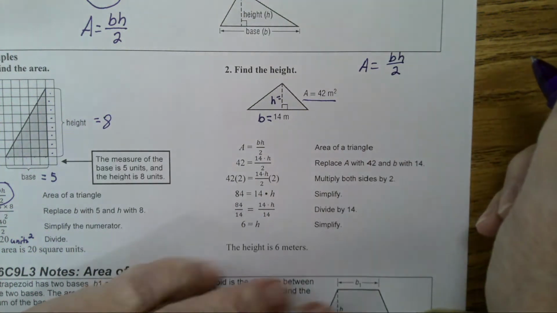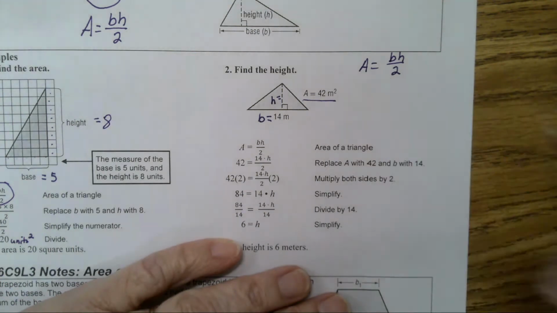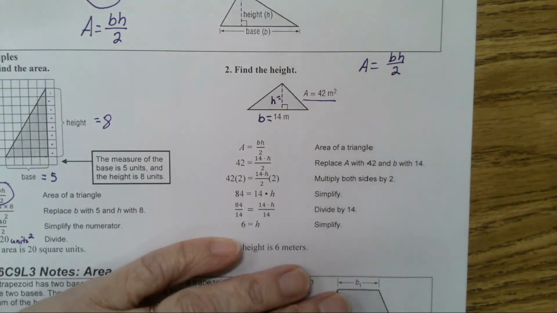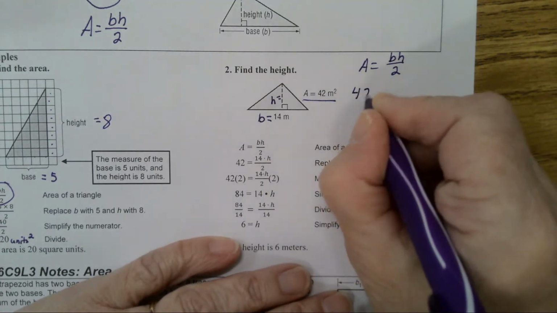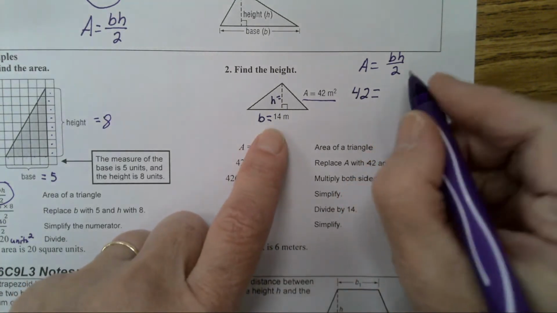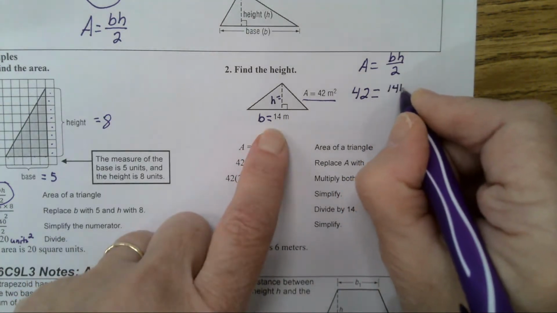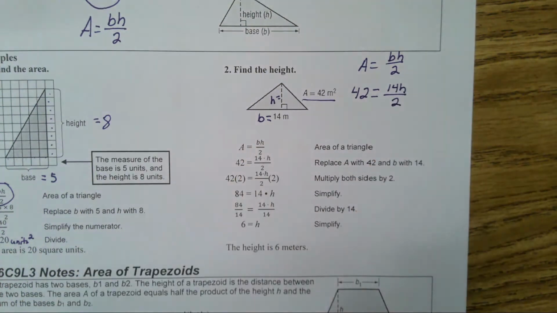Now we're going to substitute. So when you substitute, what am I going to put under the A? What goes under the A? 42. So write down 42, everyone, equals, do I know my B? 14 times H divided by 2. I did not see everyone write that down, so if you haven't done that, please do so now.